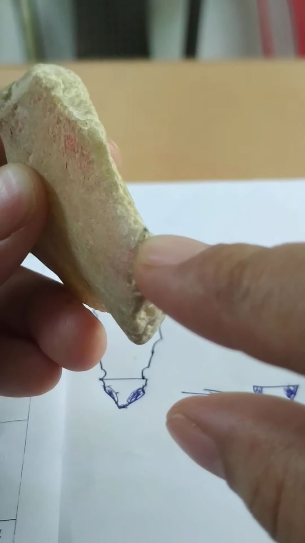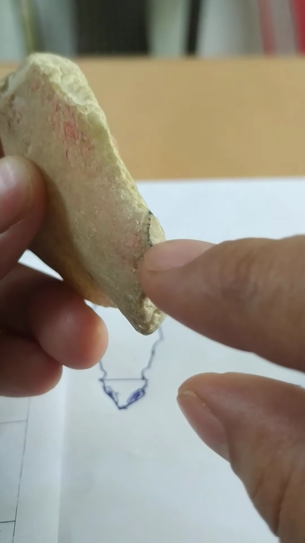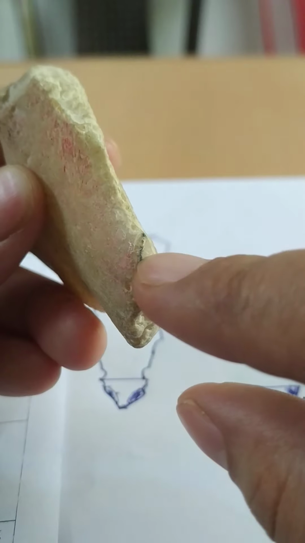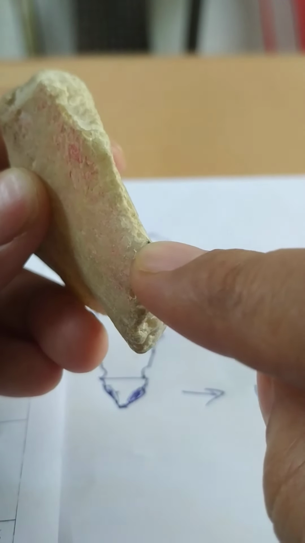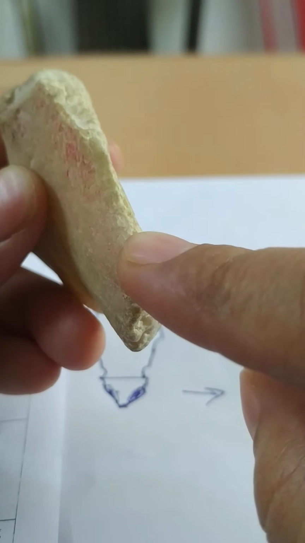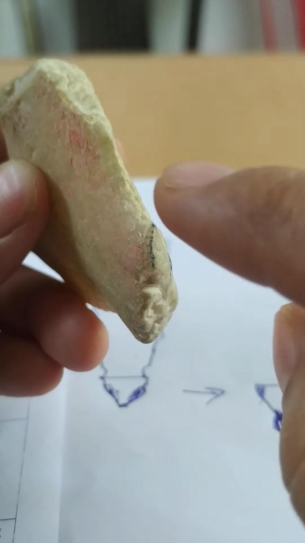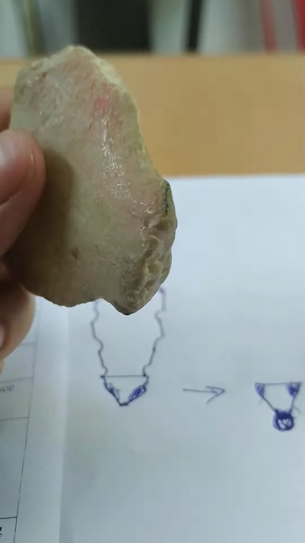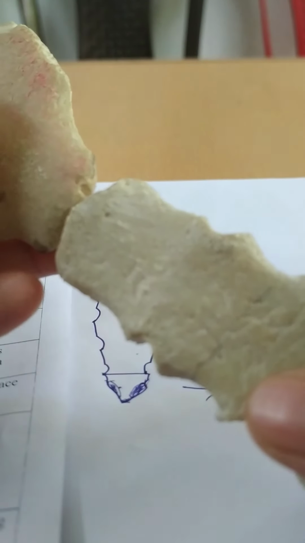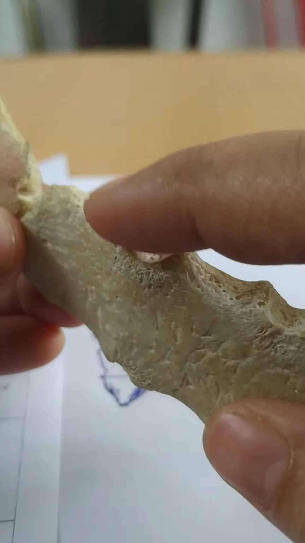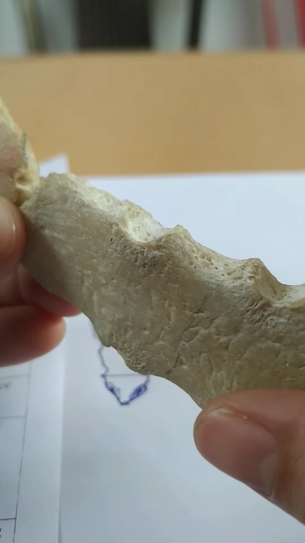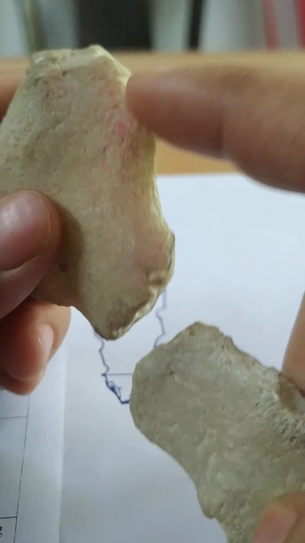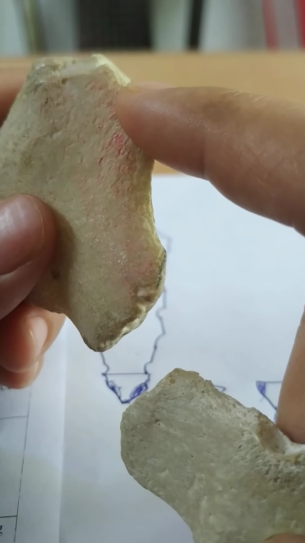Below here, as I have mentioned, this is the demicostal facet, which along with another demicostal facet of the sternum forms a joint with the second costal cartilage, and this is a synovial joint. All the joints formed by the costal cartilage with the lateral border of the sternum will be synovial joints, except the first costal cartilage.